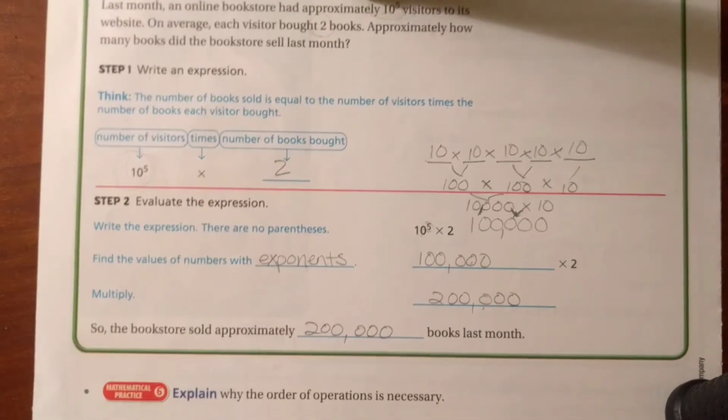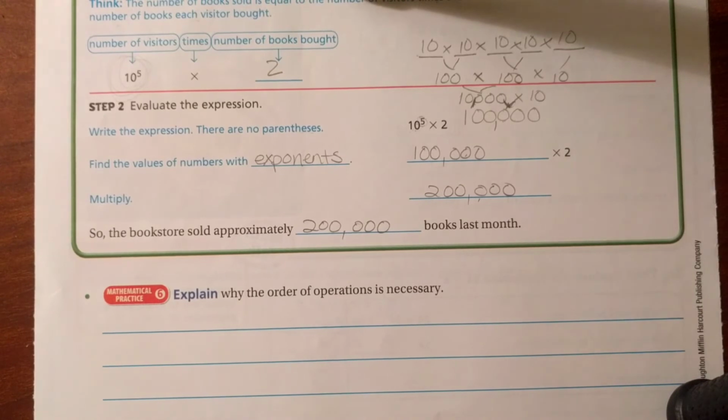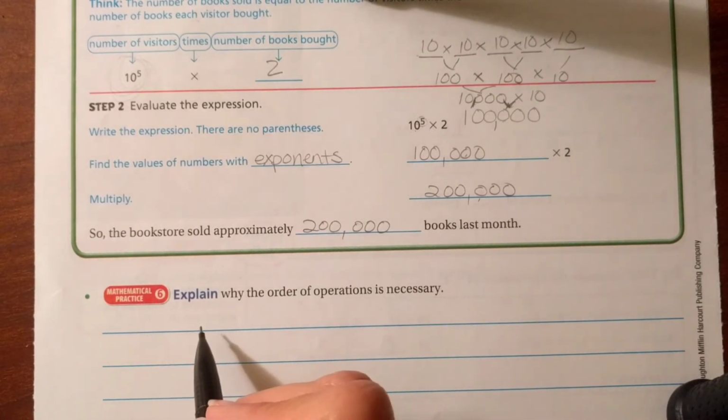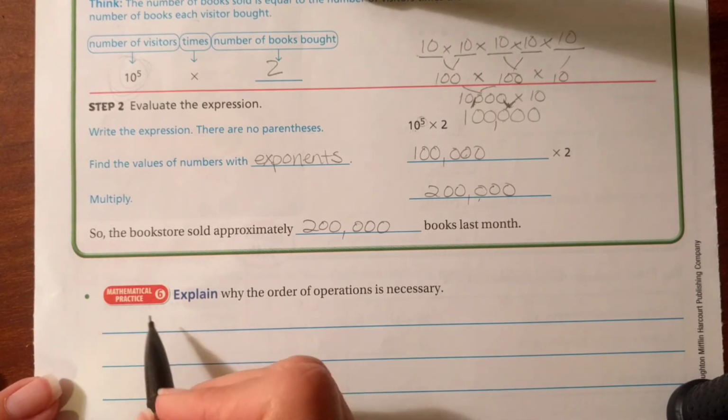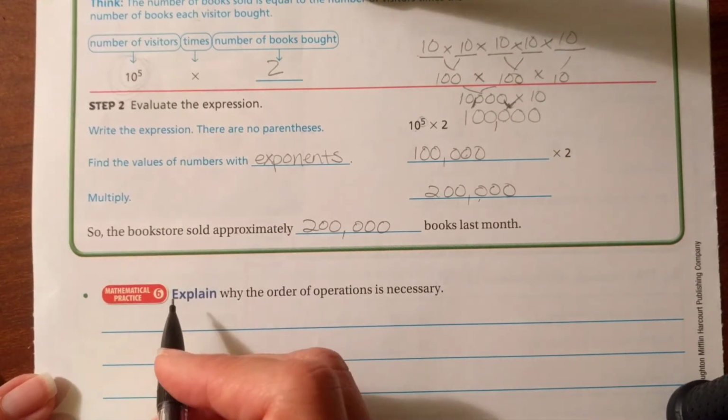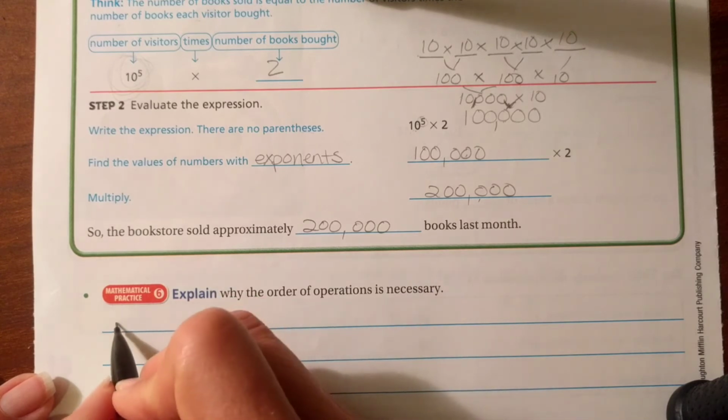All right, so explain why the order of operations is necessary. We talked about that. If an expression has more than one operation, you have to do them in the right order or you're not going to get the right answer.